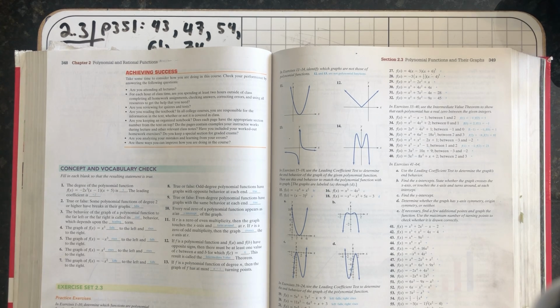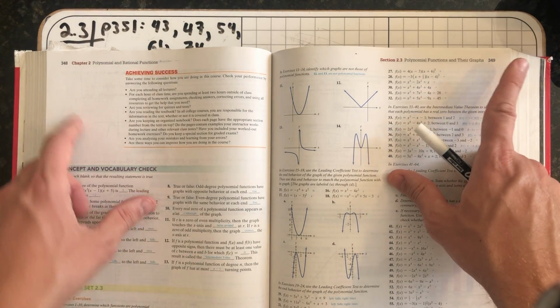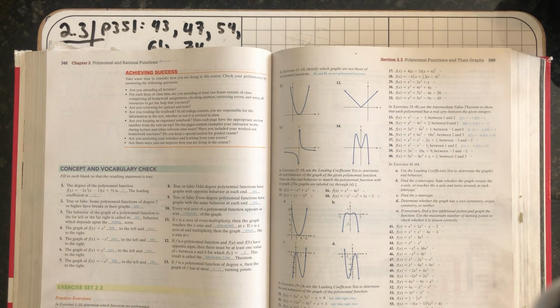Alright, well let's go on and get started with question number 43. Now you might notice that the page number I just said, page 351, doesn't match what we see here. I'm actually working out an older edition of the textbook, but I verified that the questions match the one in your edition of the textbook, and your problems will be on page 351.